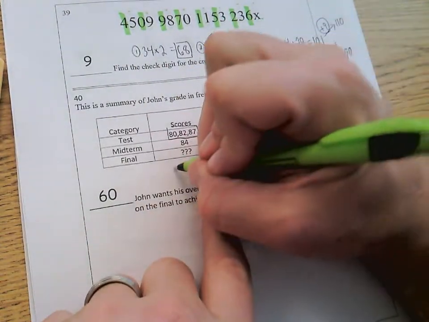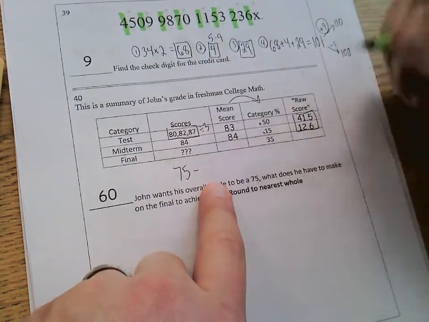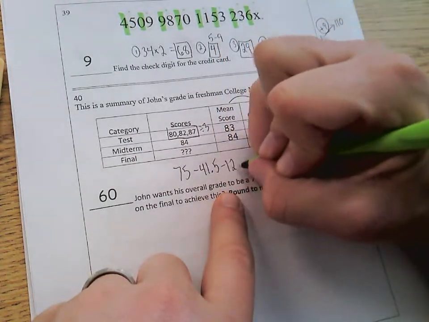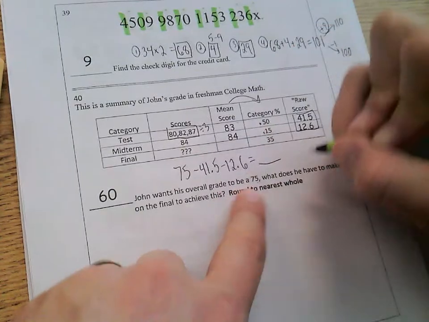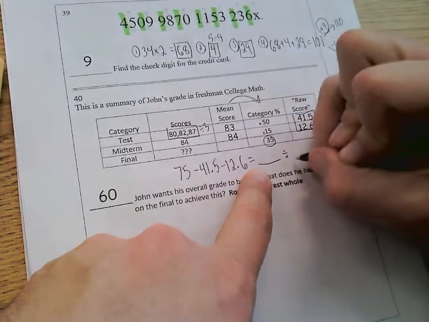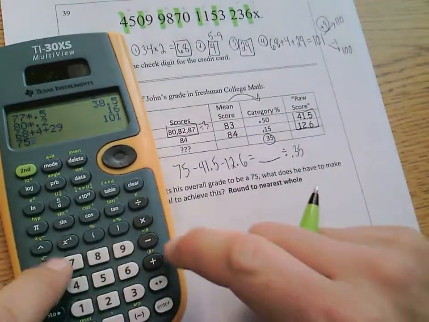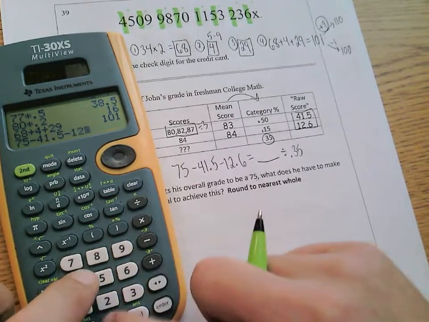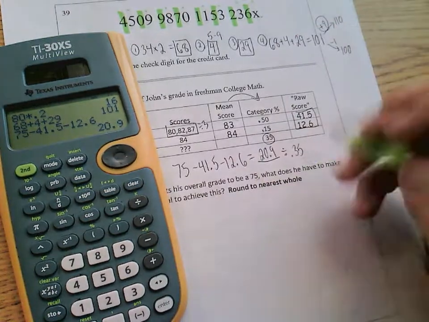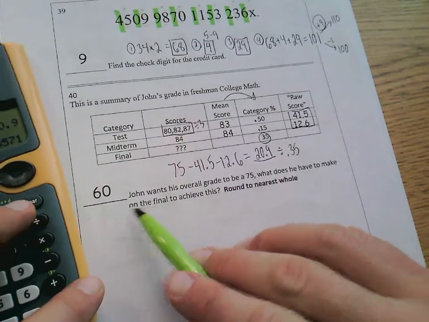He wants to have a 75. That's what he wants. We're going to subtract the raw scores that we have, 41.5 minus 12.6. We are going to get a number. And then we're going to take that number and divide it by the final exam percentage, which in this case is 0.35. So 75 minus 41.5 minus 12.6 gives me a number of 20.9. And I'm just going to divide that by 0.35. 59.7, which rounds to 60.